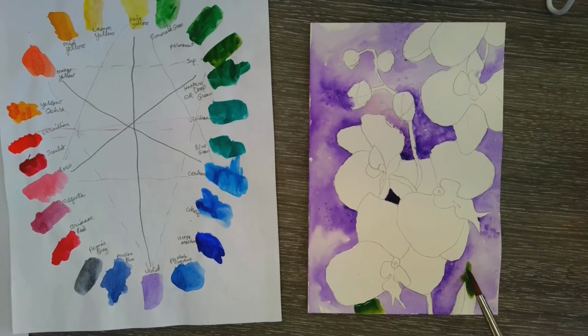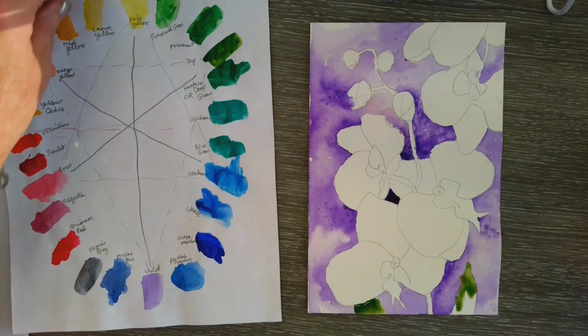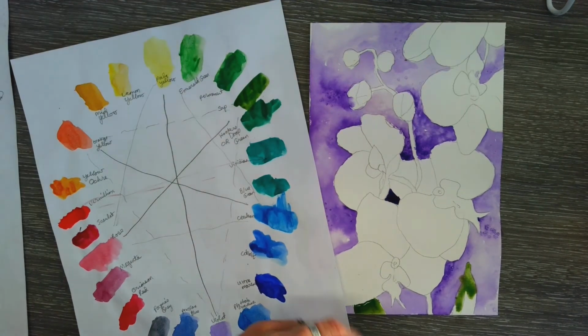And where that leaf burst out into the background, I'm okay with that. But I can also use my Q-tip and lift a little bit of it up.